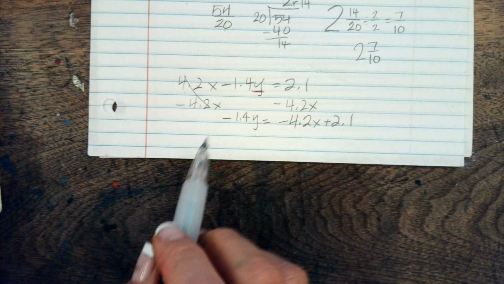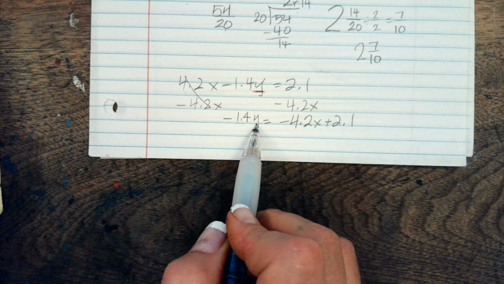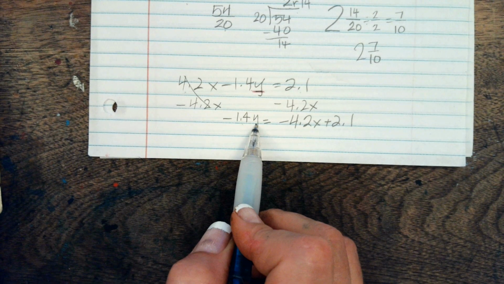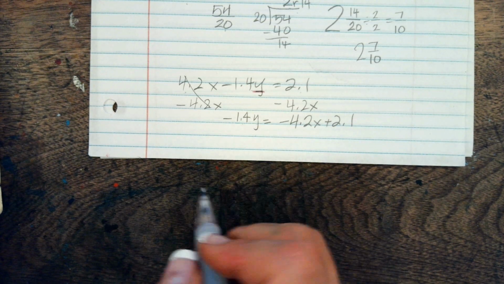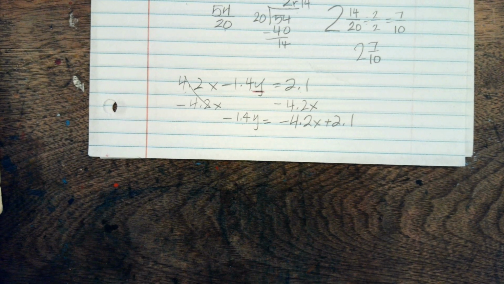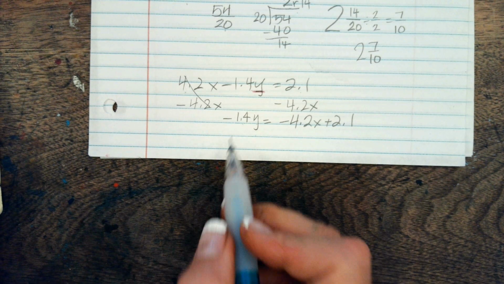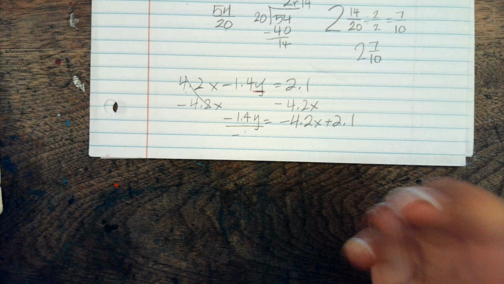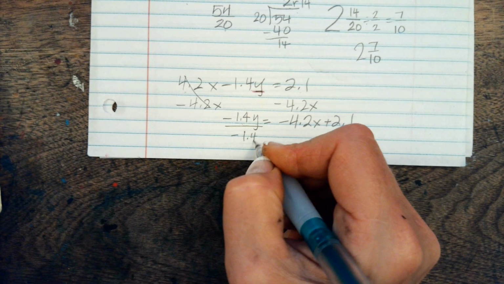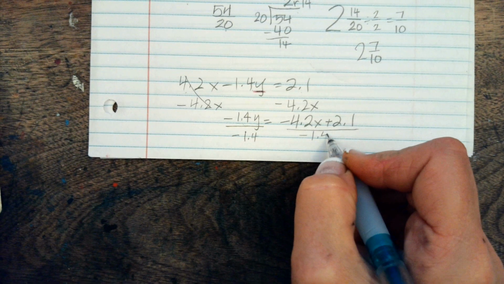But we're not done yet because we have this negative 1.4 connected to this y. They're multiplying negative 1.4, so what do we do to get rid of our 1.4 from that side? Divide. Yep, so we divide by negative 1.4, and anything I do to one side, I do to the other.